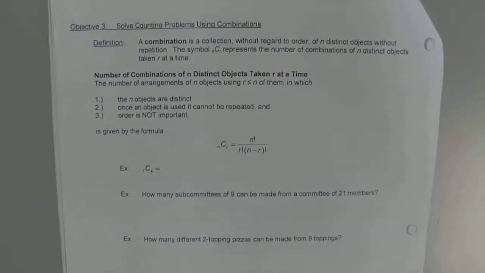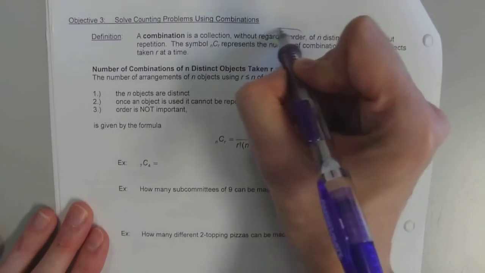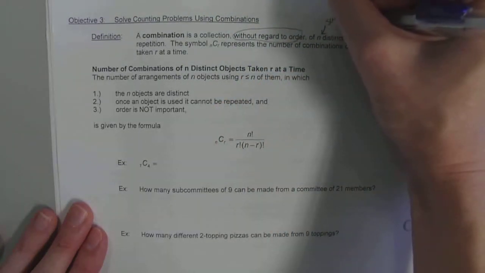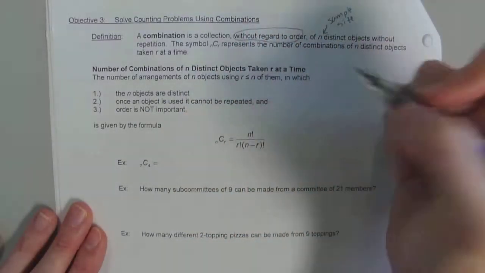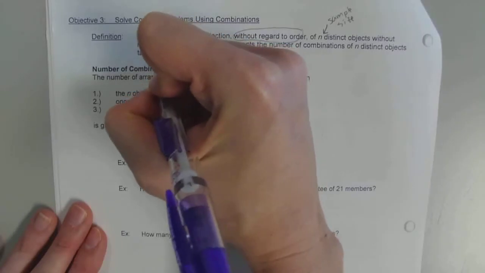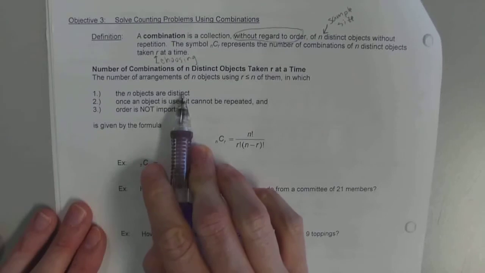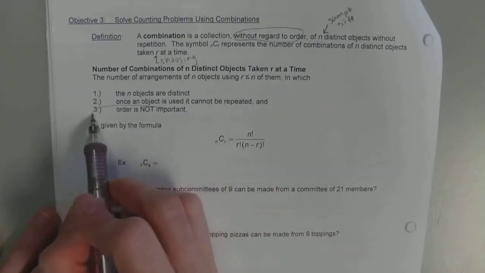So combinations, if you read the definition for combinations, they're basically identical. There's just one key thing that's different. So combinations, again, a collection without regard to order. And so that's the key thing. We don't care about the order. We're still choosing from our sample size of n. We're still choosing r. That's how many we're choosing. They have to be distinct, so I have to know the difference between them. They can't be repeated. But order is not important.